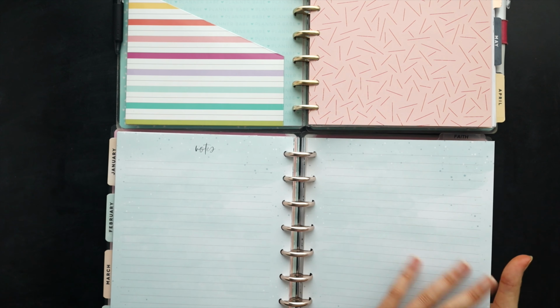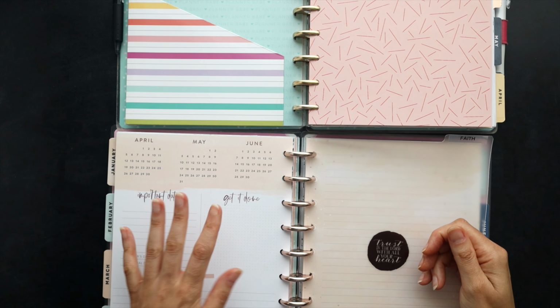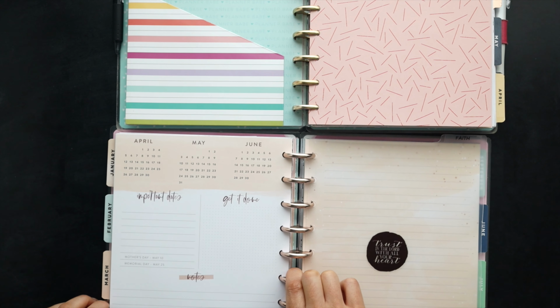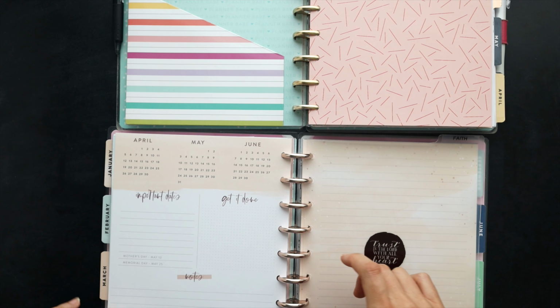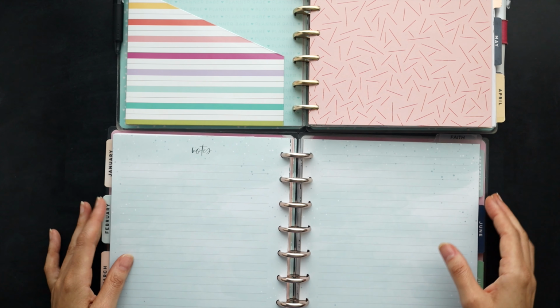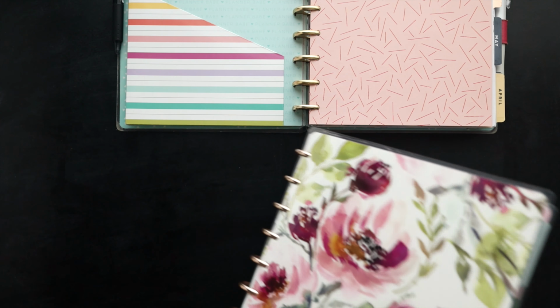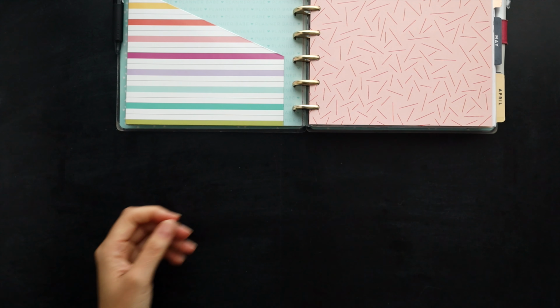So I have a whole blank notes page and then a currently page, which I haven't found a use for yet in my faith planner. So I'm just going to leave it blank. I might take these out and figure out a way to reuse them in the future, but I don't know. Okay, so that's my faith planner, and I've already got May in there, so that is a load off.